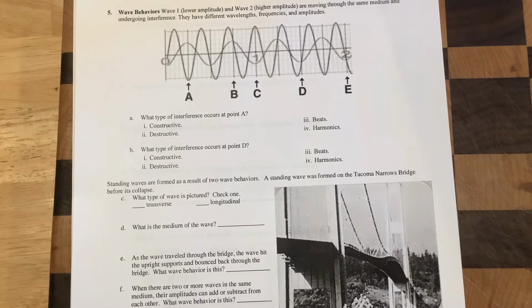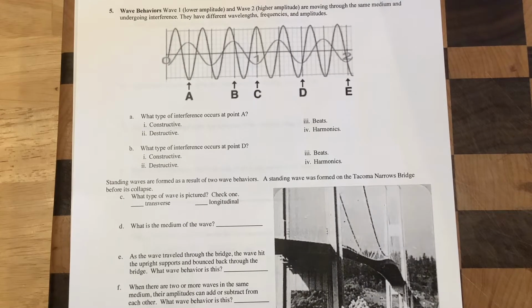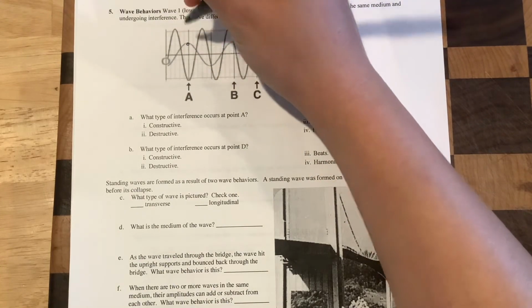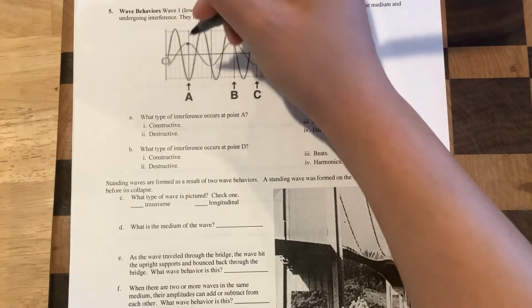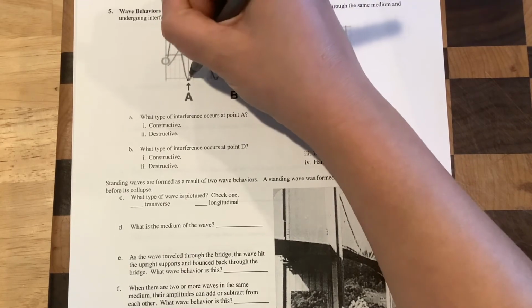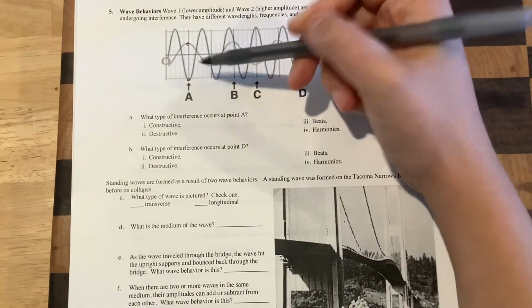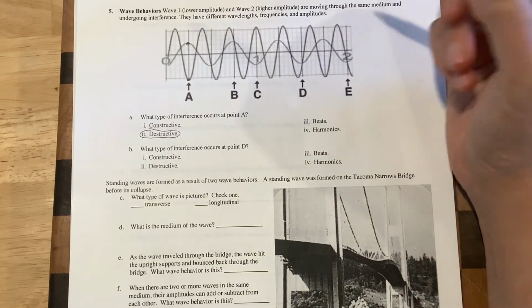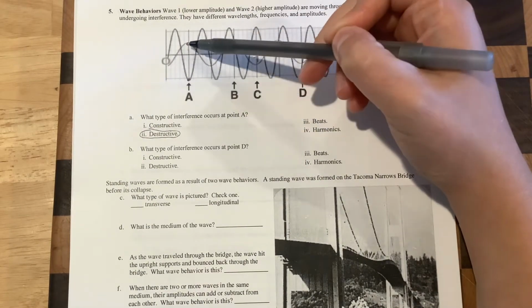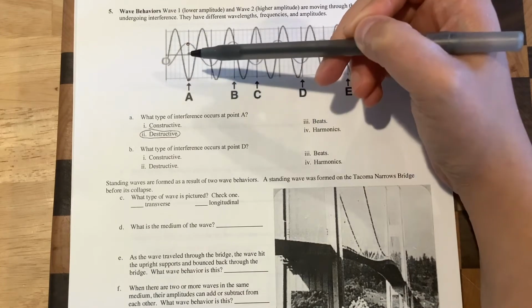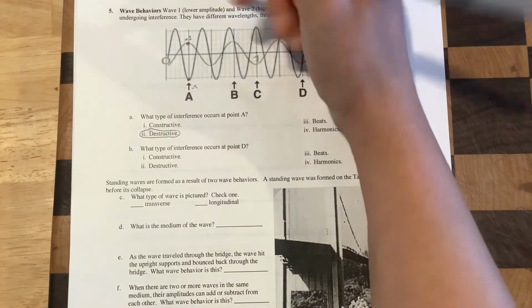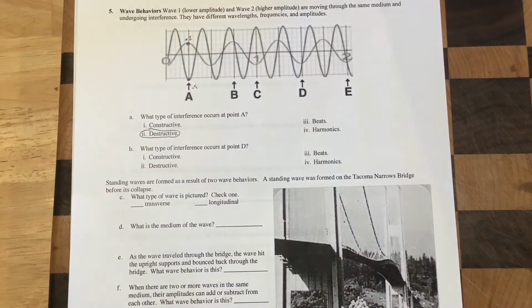For wave behaviors, we want to see if something will be constructive or destructive interference. At point A, I have one amplitude going up, it's actually 2 boxes up, and an amplitude going down, 5 boxes down. A would have destructive interference because the waves are on opposite sides of the line from each other. The wave going up would cancel the wave going down, so you get destructive. Not perfectly destructive, right? Because this would be +2 and -5. You'd have an amplitude of -3. But destructive because it's making the amplitude smaller than it was before.